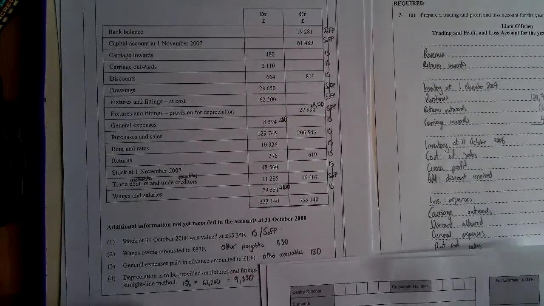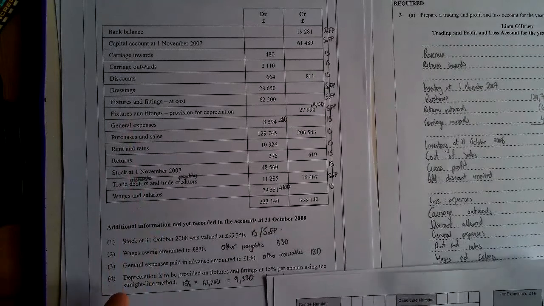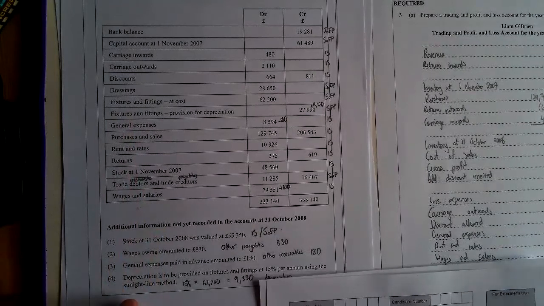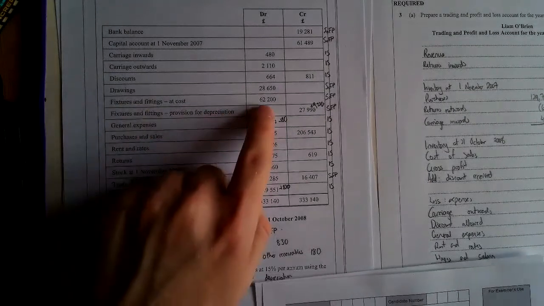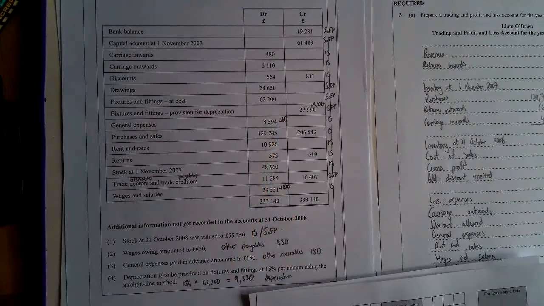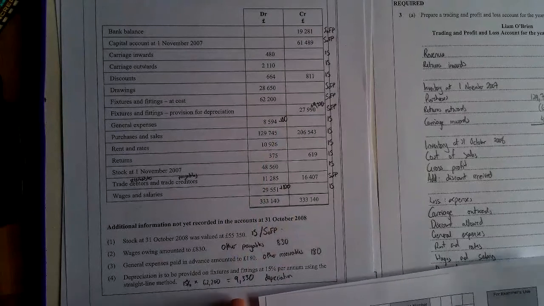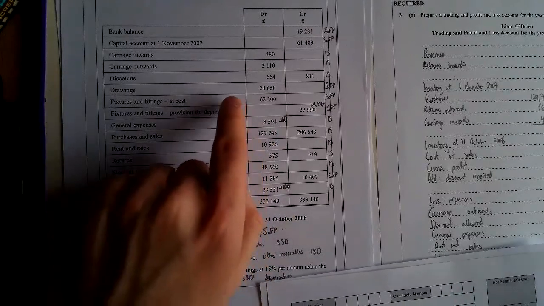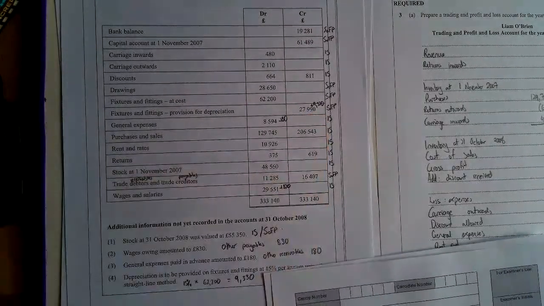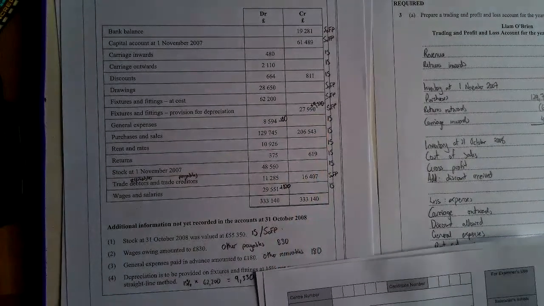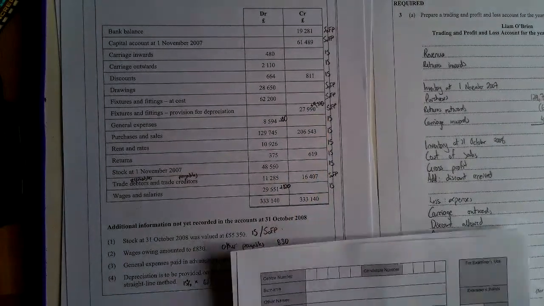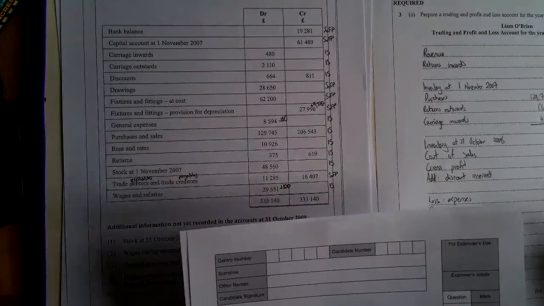And depreciation on the fixtures and fittings is the straight line method of 15%. So you do 15% of the cost value, so 62,200, and that gives us 9,330. So that's this year's depreciation, and also we add it on to the provision to get the new provision for depreciation, which will go on the SOFP. Okay, then you have to put an order on the income statement.